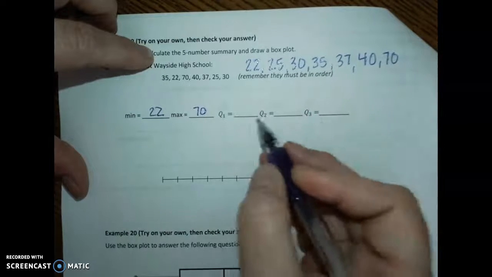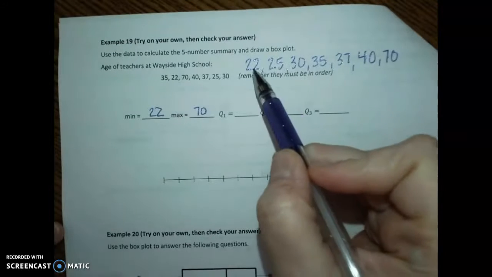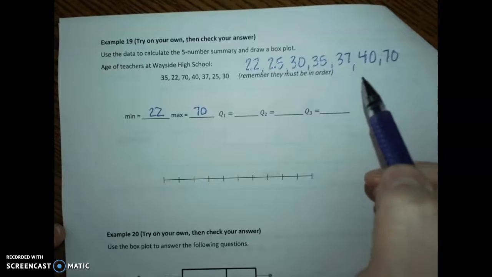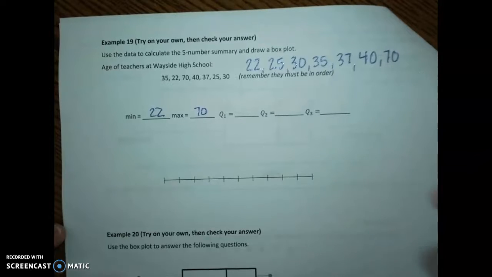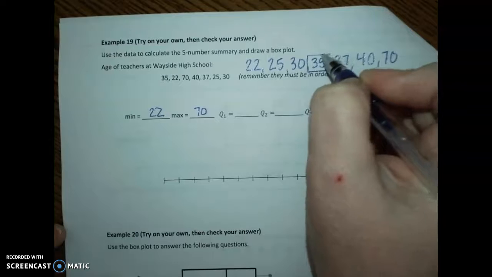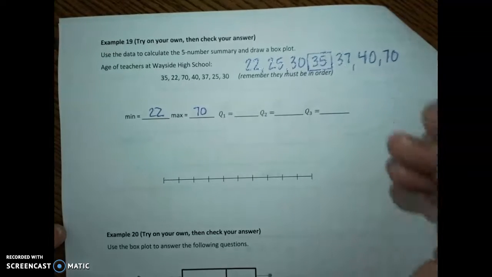Now to find our quartiles, we're always going to start with quartile 2. It's the middle number. So when I count, I've got 1, 2, 3, 4, 5, 6, 7 numbers. That's odd. That means there's an exact middle number. When I look, I see 35 is exactly in the middle. When I box it off, I've got 3 numbers to the left and 3 numbers to the right.